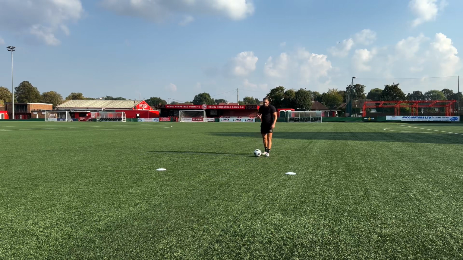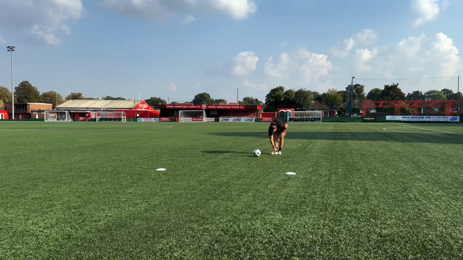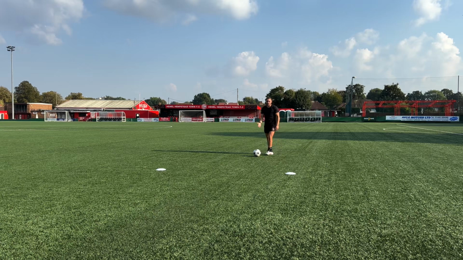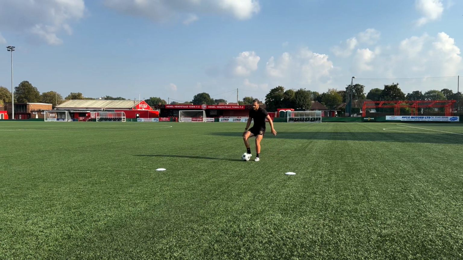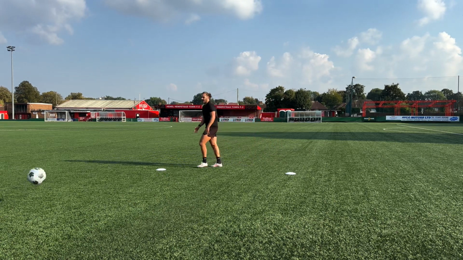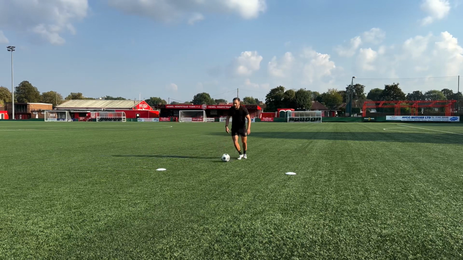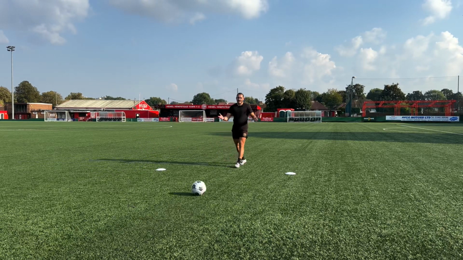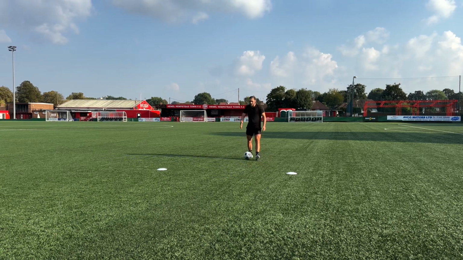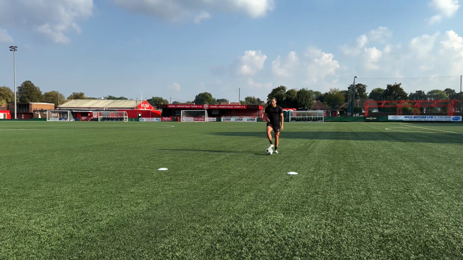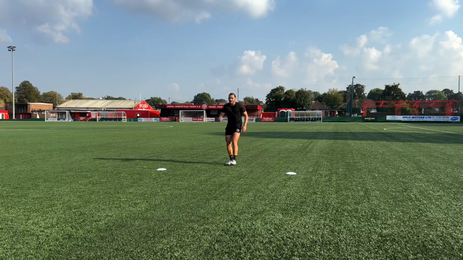Now, you want to make sure you're using the good, strong part of your foot and you're hitting the middle of the ball. If you get on top of the ball, it's going to be bobbly like this. Or if you get underneath the ball it can end up popping up a little bit and it's a little bit horrible for the person receiving it. So you've got to make sure you're coming through the middle of the ball and you're punching round.